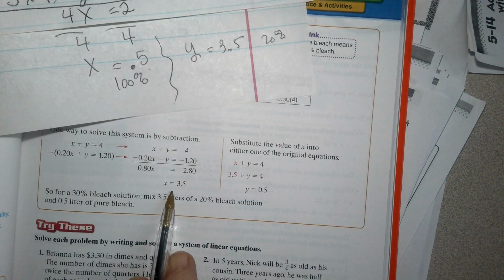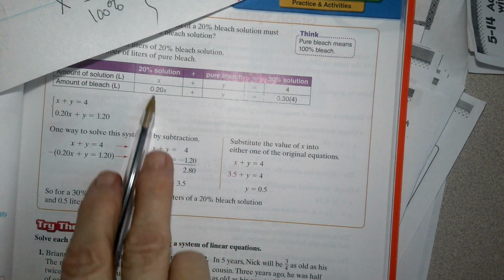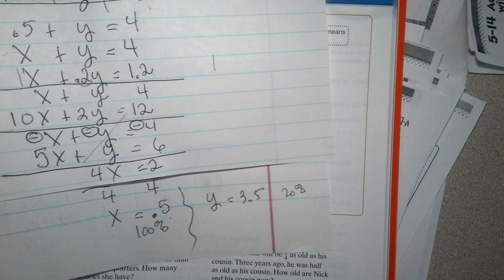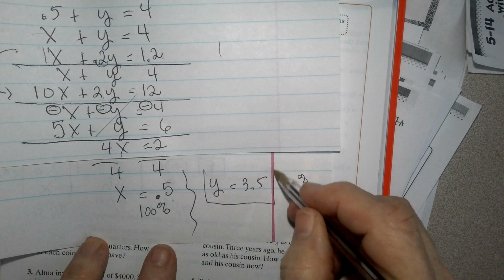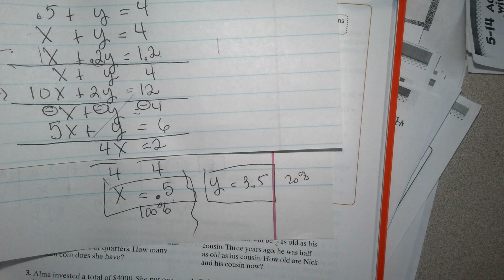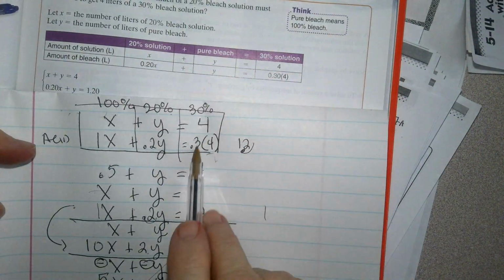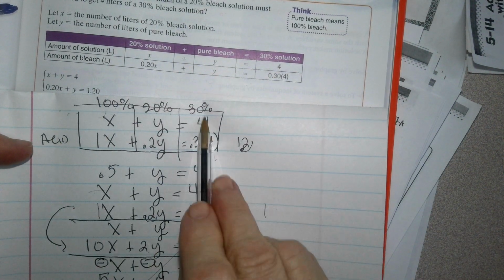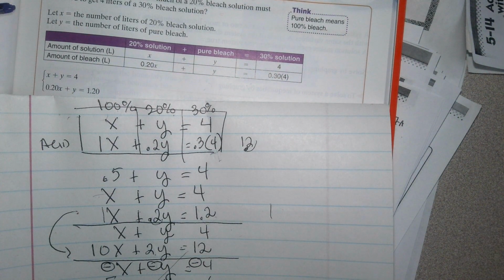Did I get that right? 20%, 20%. Their x is, we got it right. It's the 20% solution. And that is it. So that's how many quarts of the solution there are of each. So you will have 2 problems like that. To me, the trickiest part was making sure you go 30% of your total 4 quarts. And that's it.